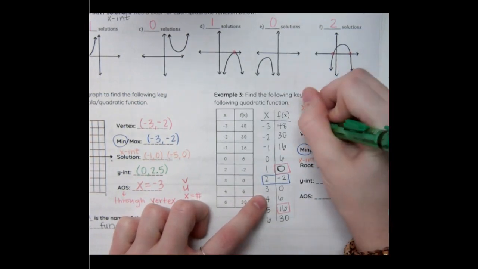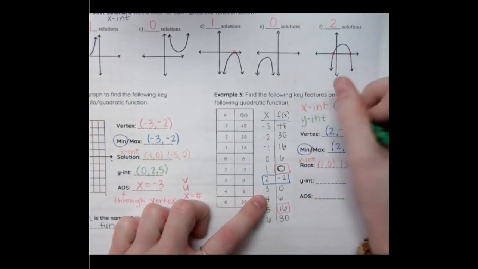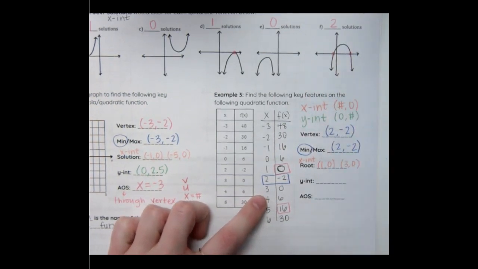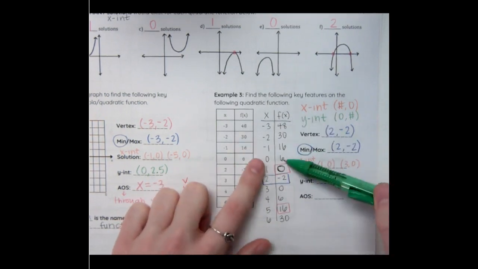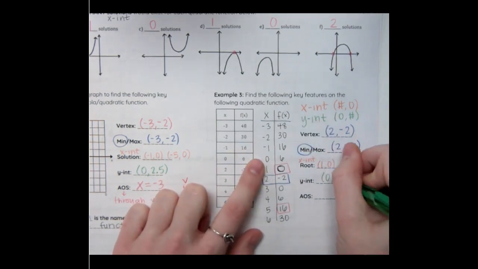Let's recall our y-intercept. Y-intercept is just the flip of that. It is 0, comma, number. So as I look through this table, I'm looking for a 0 on the x side, number on the y side. I find 0, comma, 6.